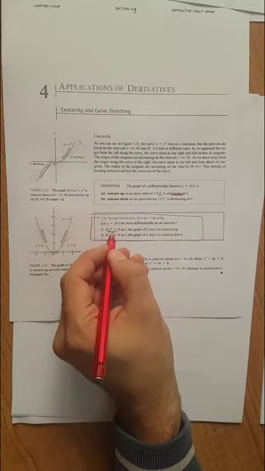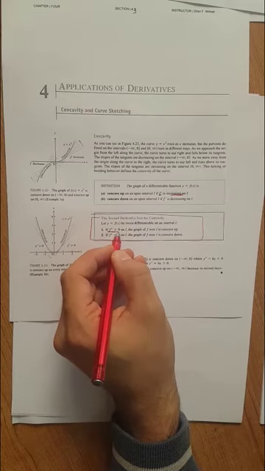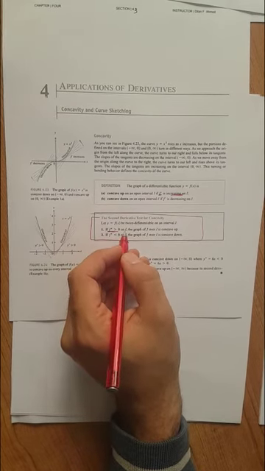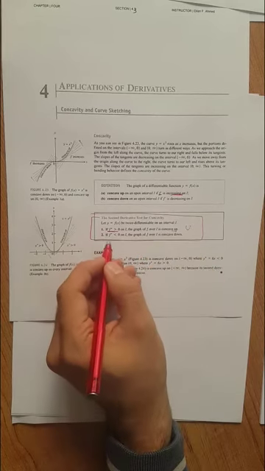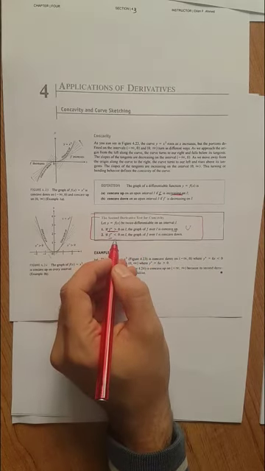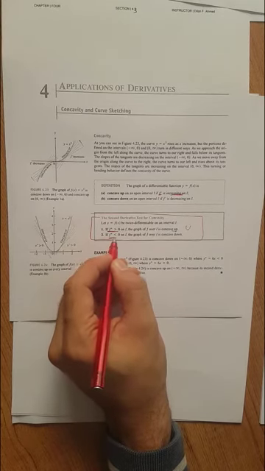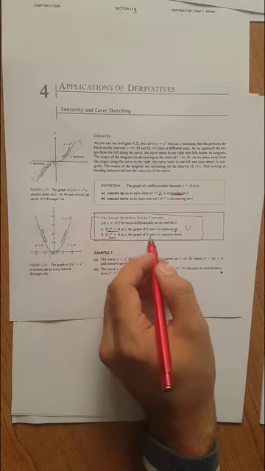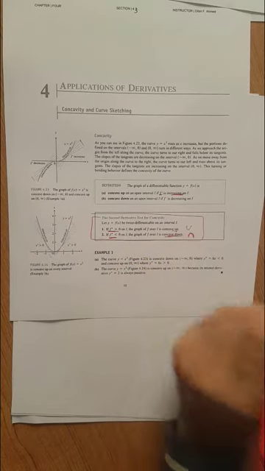If f double prime is greater than 0, we have a concave up. If f double prime is less than 0, meaning negative, the graph will be concave down, so the shape will be like that.